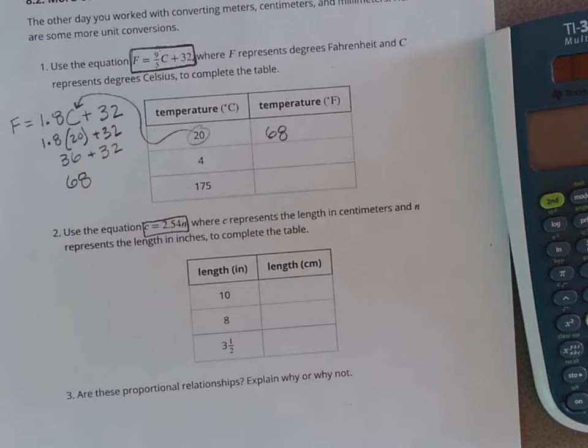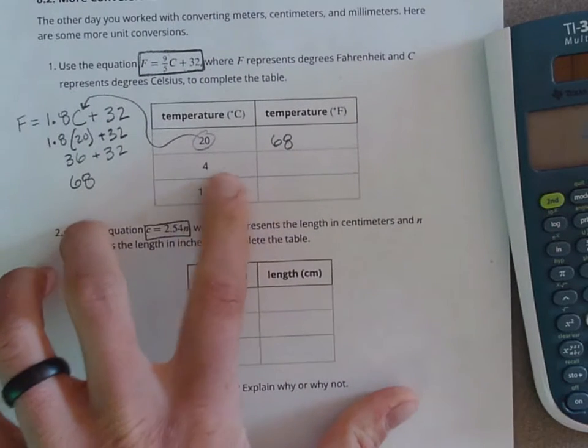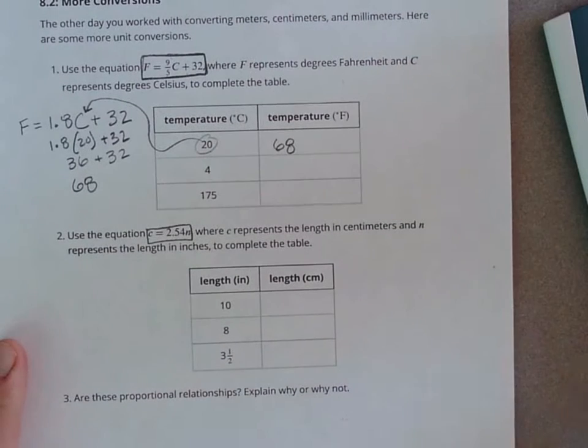Okay, let's go through these answers here. So if I have a 4 degrees Celsius temperature and I convert it to Fahrenheit, what is that going to be, Stice? 4 degrees in Celsius, what is that in Fahrenheit? It's going to be what? 108. I disagree. How'd you find 108?